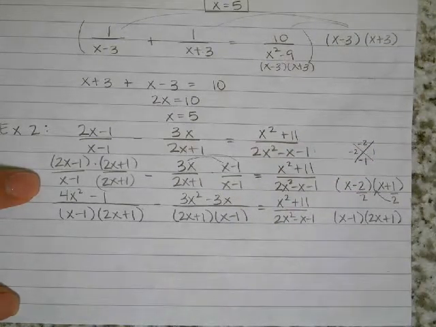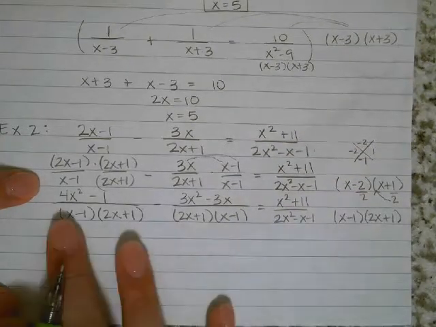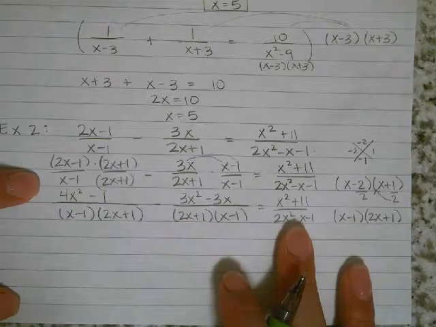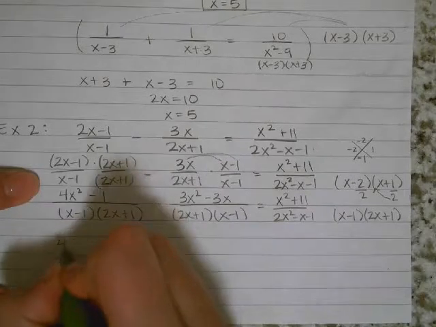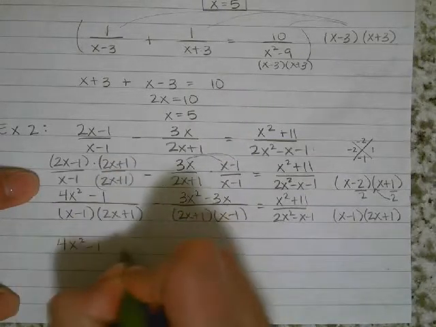And at this point, to make this problem feel a lot better, I'm just going to go ahead and get rid of those denominators. Now that they're all the same, I can do that. And then I'm going to show the rest of my work.